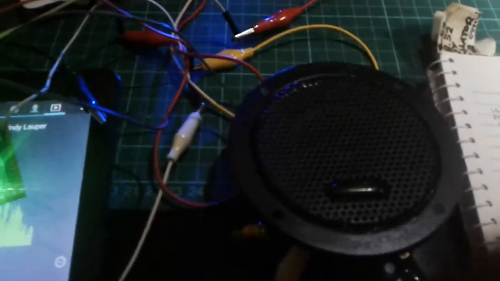Welcome, and we have a new circuit here, Night Rider. We have here a Johnson counter and the LED chaser. That is the sound of the transistor amplifier. We have the cell phone jack and the speaker here. This is the 4017. The sound is nice and it is working.